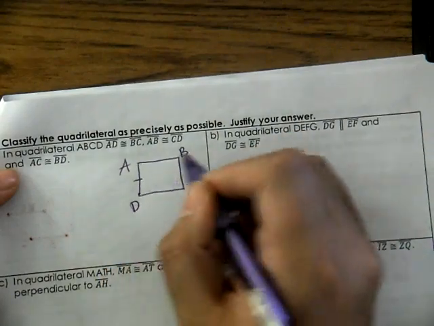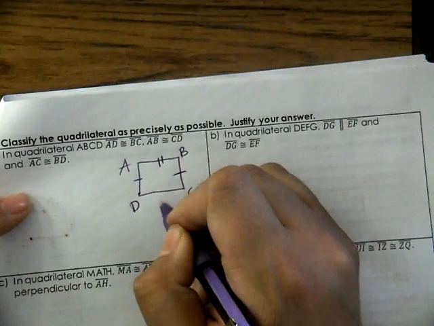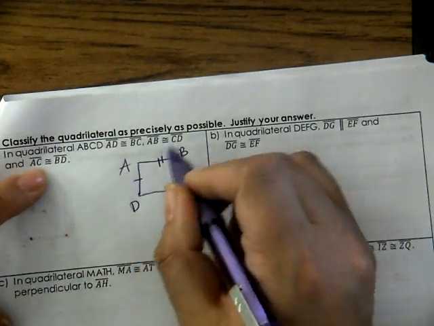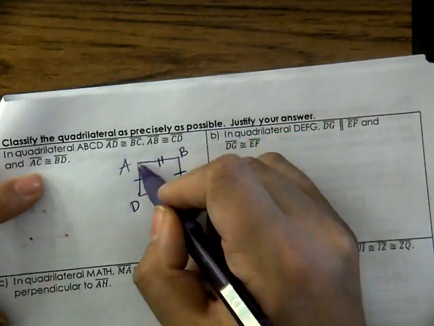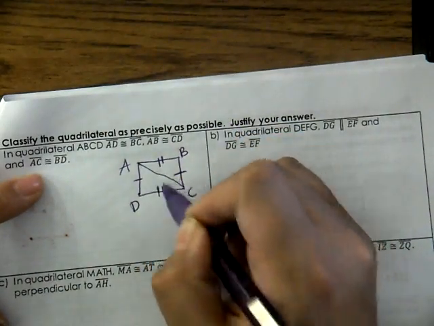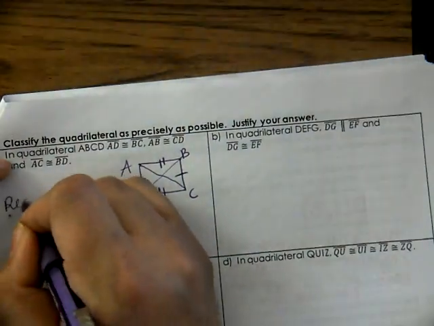It tells us AD is congruent to BC. Whoops, I did the wrong tick mark. And then AB is congruent to CD, which is across from it, and it also tells us about the diagonals. AC is congruent to BD. This would make this a rectangle.